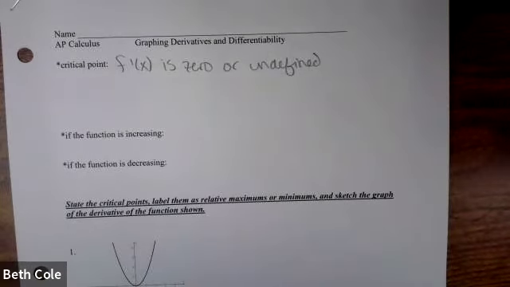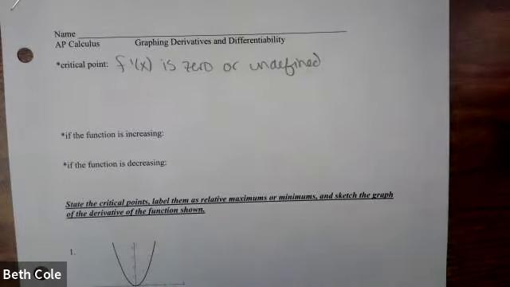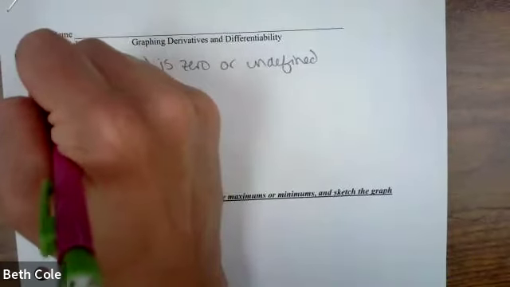So if you have a 0 slope, what kind of a line have you got? Horizontal, flat line. Okay, so let's draw a few pictures of what that could look like. This could be a horizontal tangent.